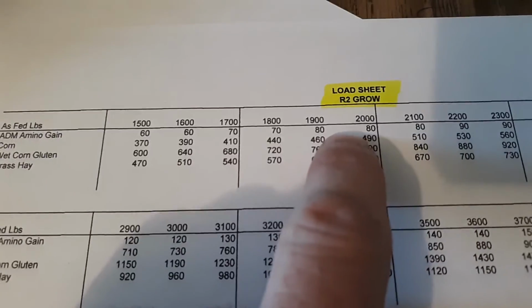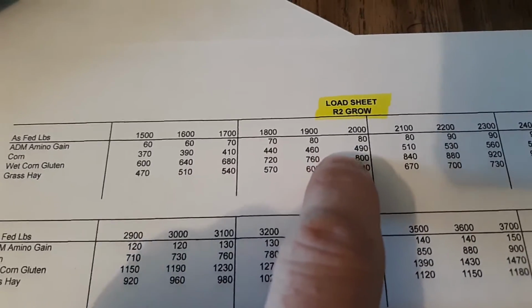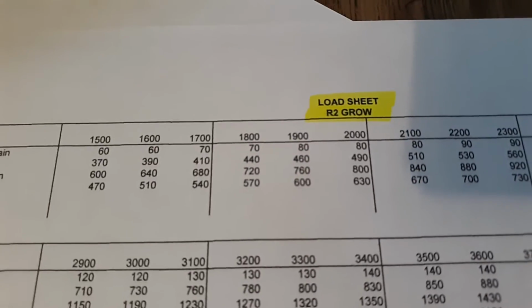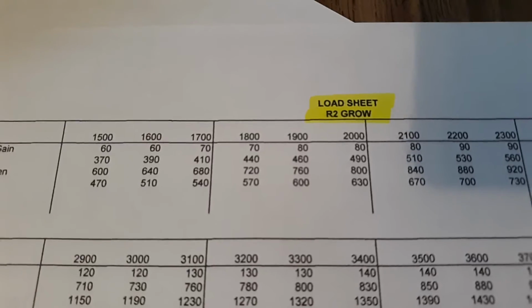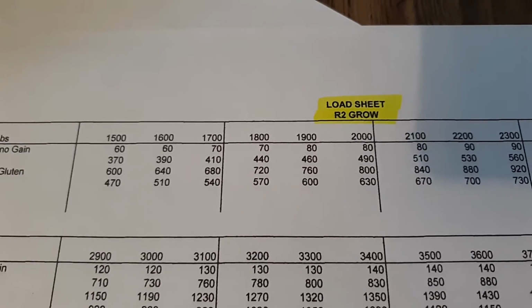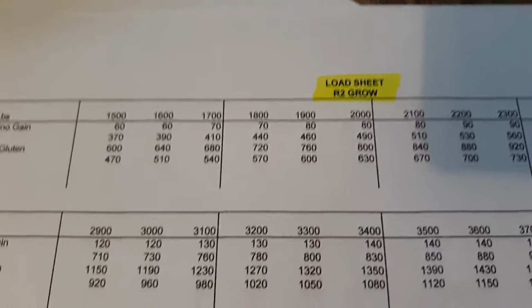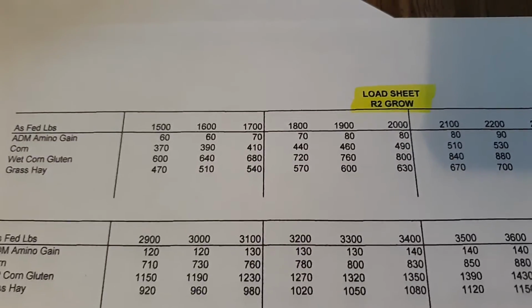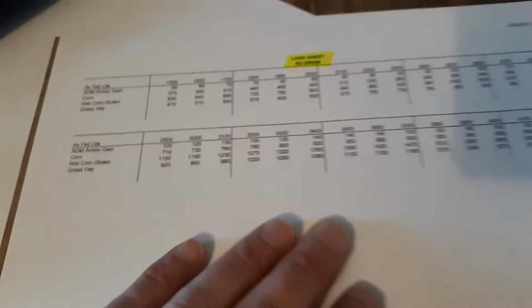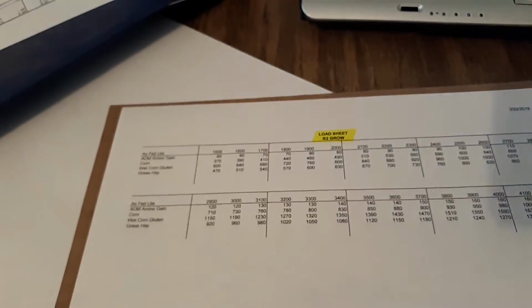This is how much goes in it, but you have to kind of add as you're going on the scale. So you know 80 pounds and 490, that'd be what, 570 when you end on the corn, and then 1370 you end on the gluten, and then 2,000 on your hay.